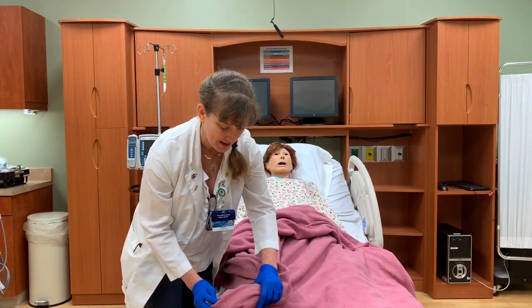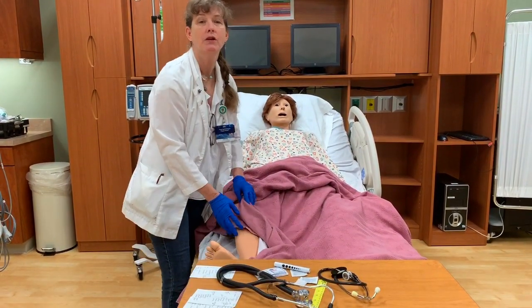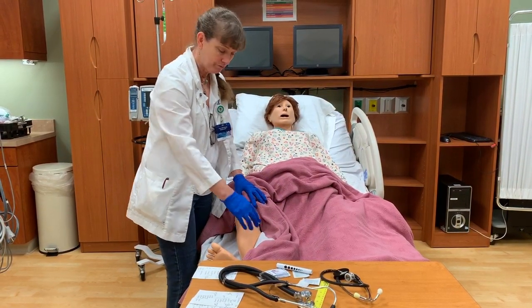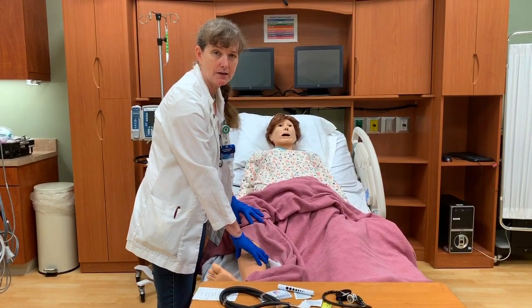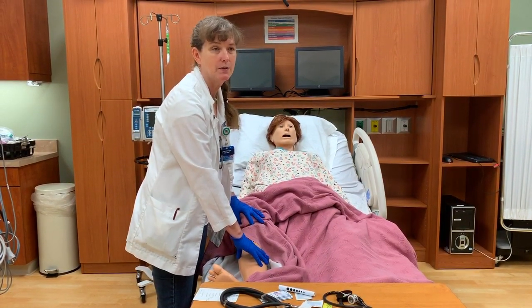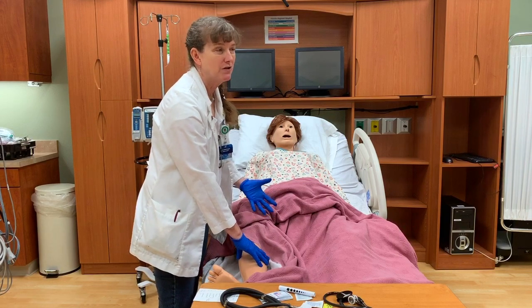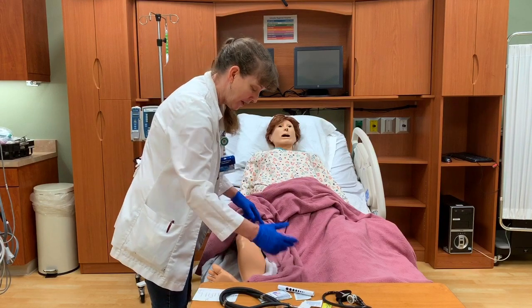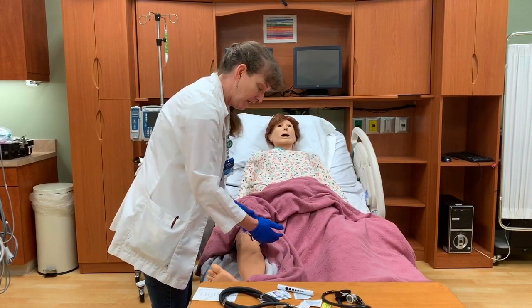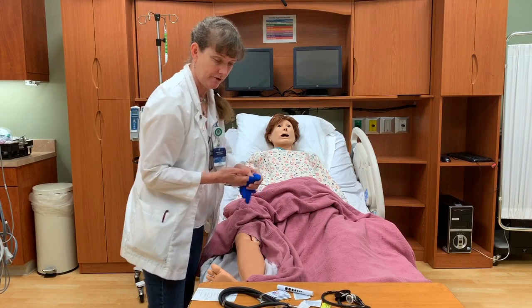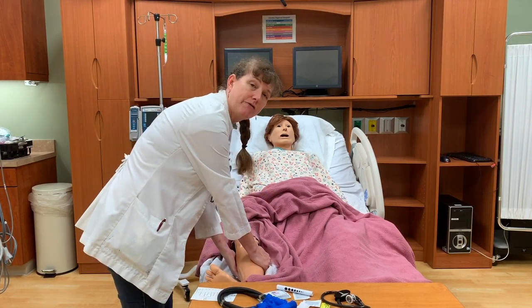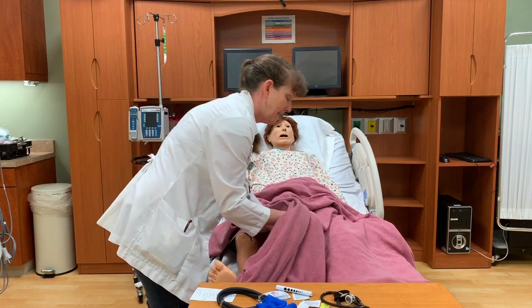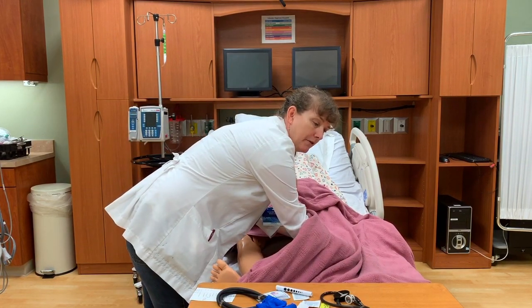And so what I'd like you to do is think about, why do we do Homans sign, or what were we looking for? We're trying to check for a deep vein thrombosis, right? A DVT. And so the reason that the health assessment book tells us not to do a Homans sign is that we could actually dislodge a clot, which is actually very unlikely to happen, especially in a healthy person, okay? But instead of actually doing Homans sign, and I'm just going to take my gloves off here, we can just feel for calf tenderness and for heat, okay? And that's enough of an assessment for that piece of it.